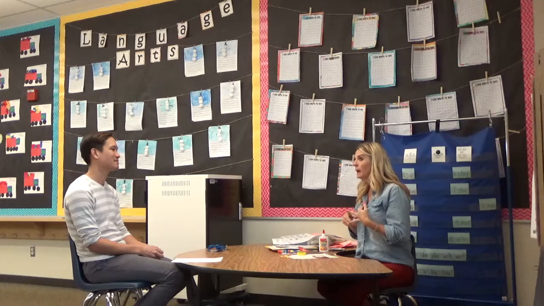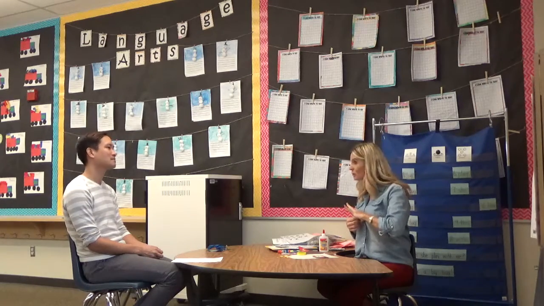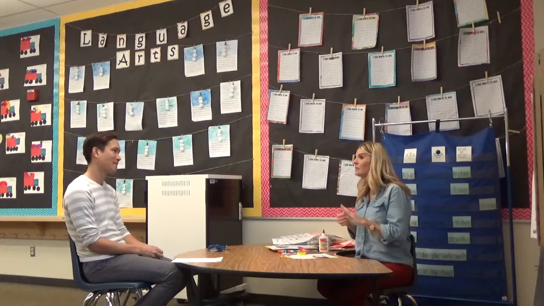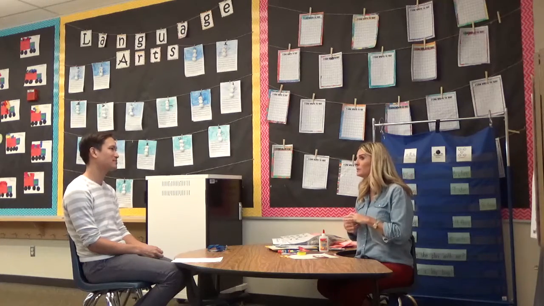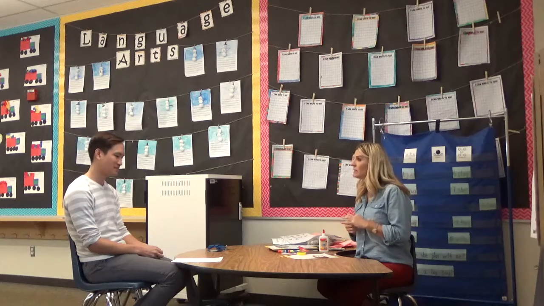My other one was using the flow map, to create a visual for them of how the sequencing of the story was flowing. I like to do that. I also like to have them create their own flow maps in the story. So if I were to do this lesson again, I might choose to do that. Yeah, I really liked that.